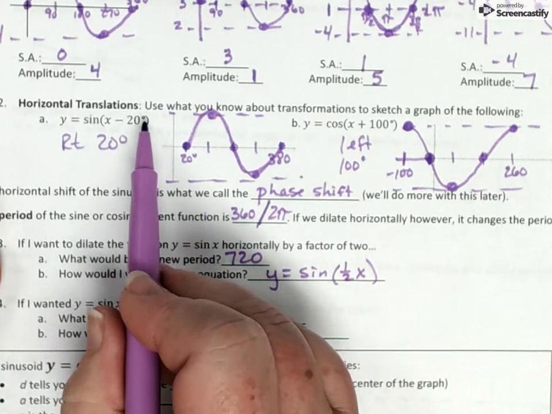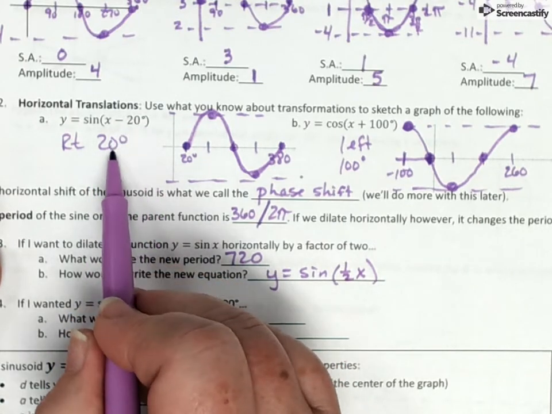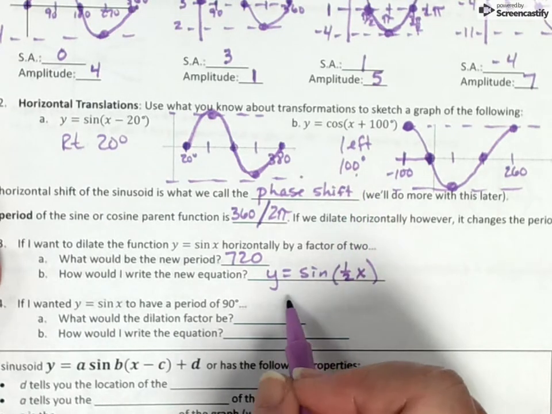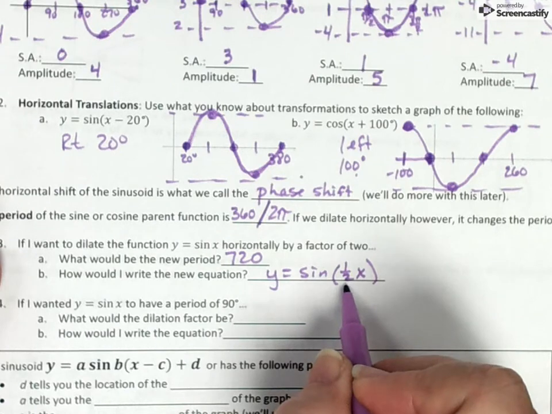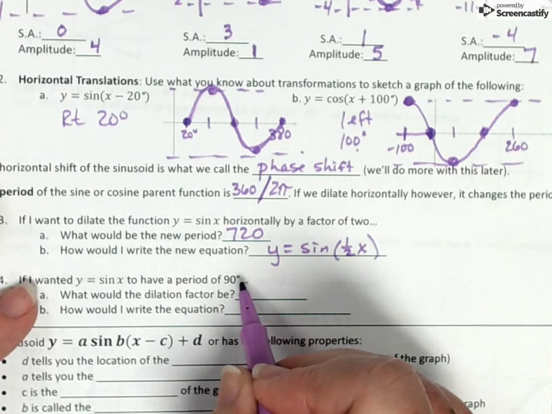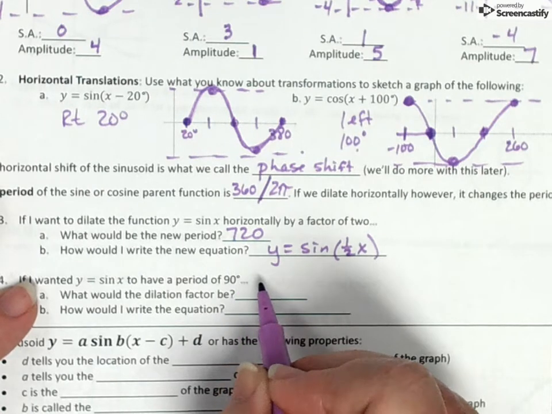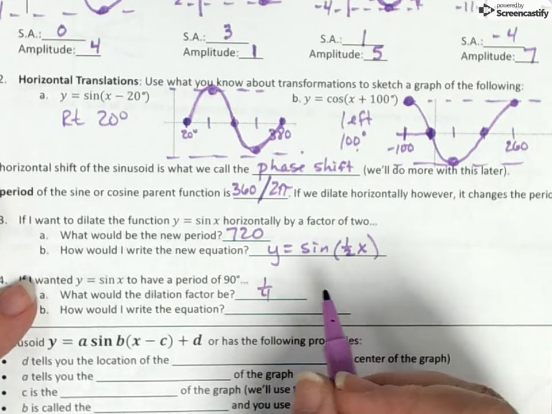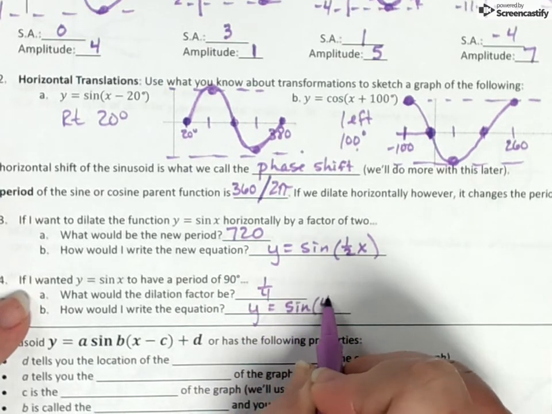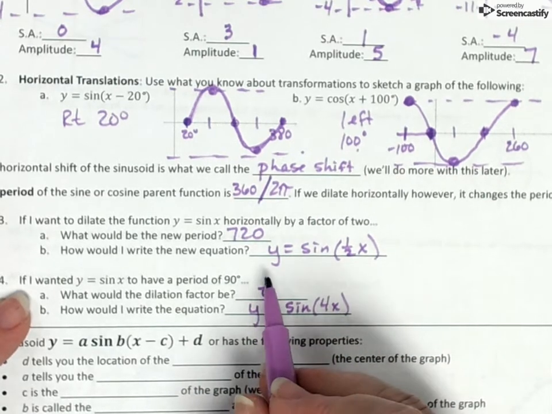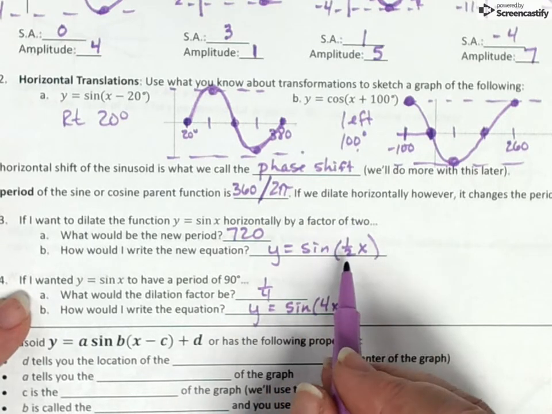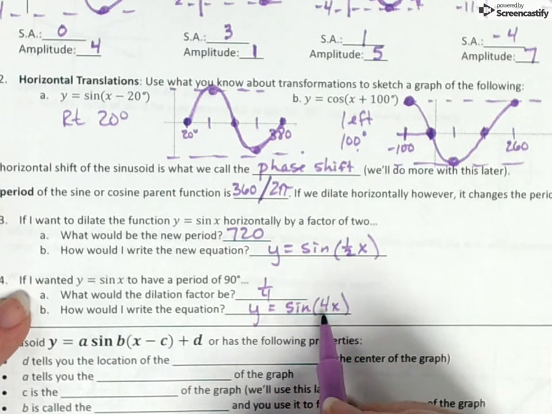Just like here, it looks like you should be moving left, but you really move right. And here it looks like you should be moving right, but you're really moving left. Well, this one, instead of multiplying by 2, you're actually dividing by 2. And if I wanted my scale factor to divide by 4, in the equation it's going to be sine of 4x, because it's dividing by 4 for the dilation factor, and then you do the reciprocal in the equation.